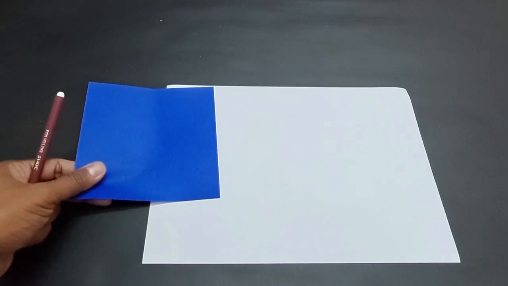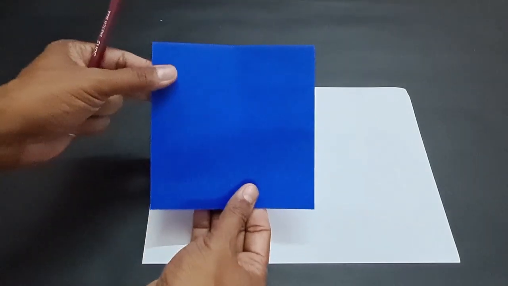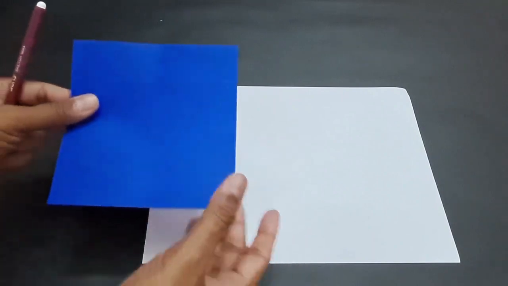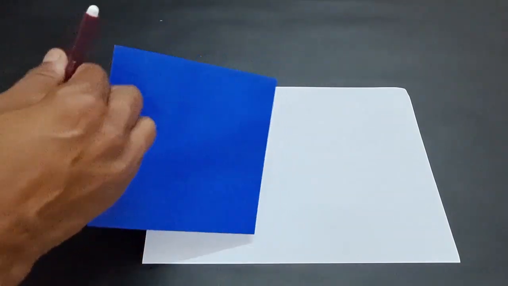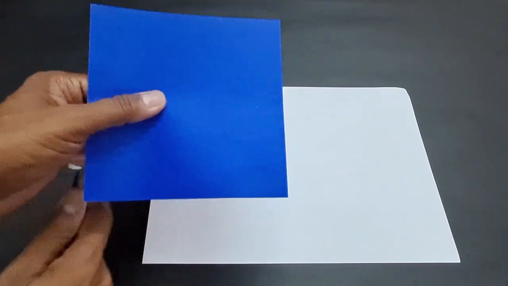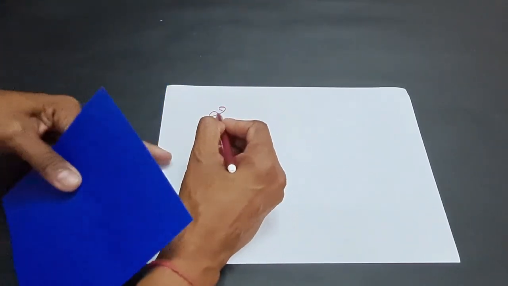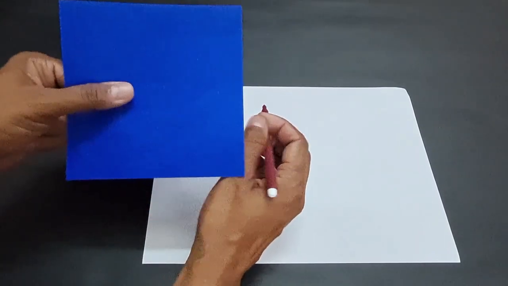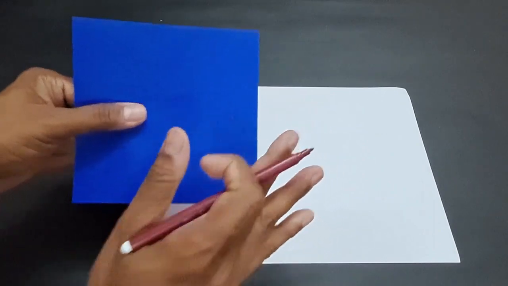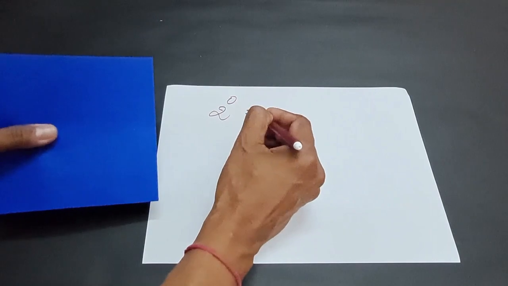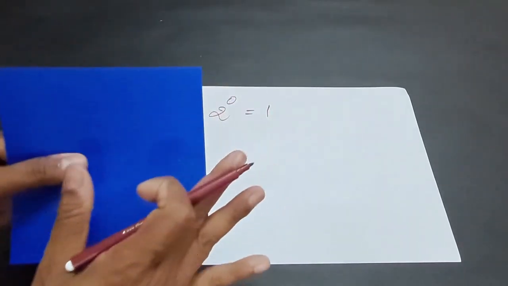To verify the law of exponent for integral bases, we require a square sheet of paper. You can take a colored sheet of paper or a white sheet of paper, whichever works best for you. Now, we have not done any folding on this, and therefore this represents 2 raised to power 0. 0 is the number of folds we are making. We have not made any fold as of now. So this square represents 2 raised to power 0, which is 1. So this is one piece.